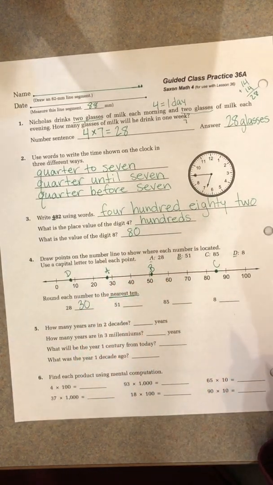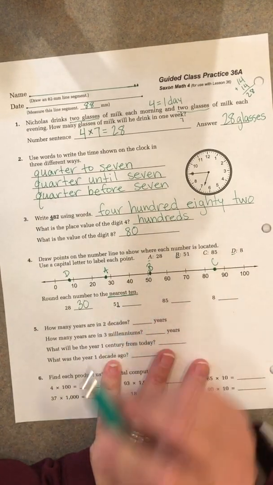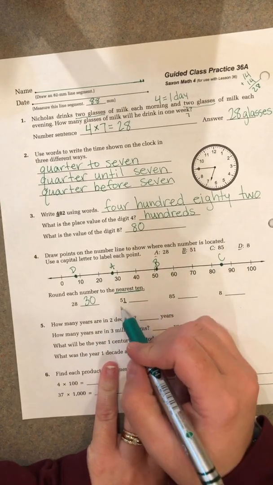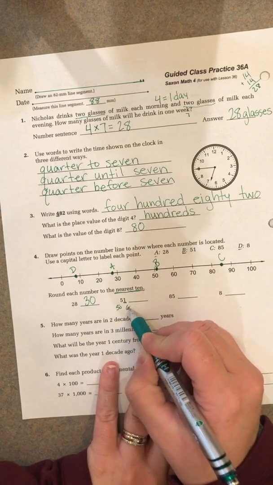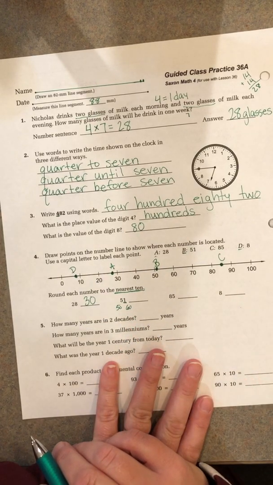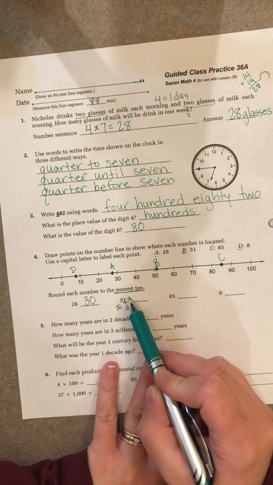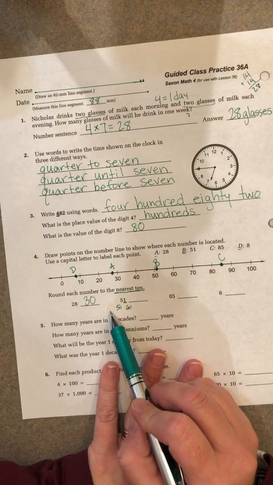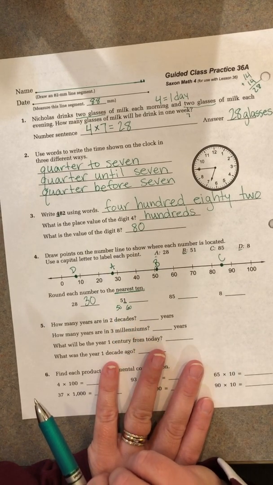Okay, so picture that roller coaster again. 51, we're gonna look at the 1 to decide. And we're deciding between 50 and the next one up is 60. And remember, the top of the roller coaster, there's a 5. And 5 and greater goes to 60. And not less than 5 goes back to 50. 1 is much less than 5, isn't it? It goes back to 50.